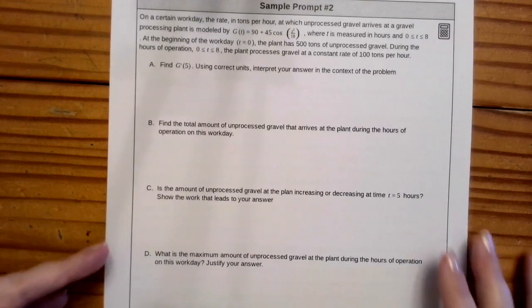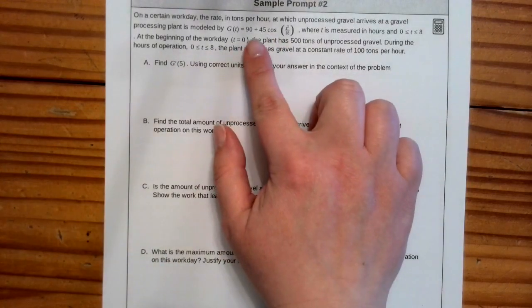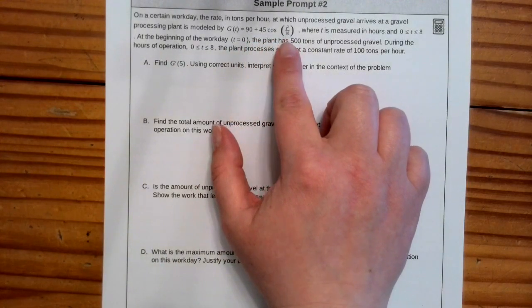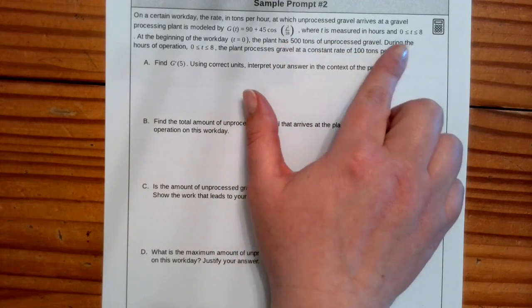So here is another really common example of a rates functions problem from AP. On a certain workday, the rate in tons per hour at which unprocessed gravel arrives at a gravel processing plant is modeled by G of t equals 90 plus 45 cosine of t squared over 18, where t is measured in hours from 0 to 8.